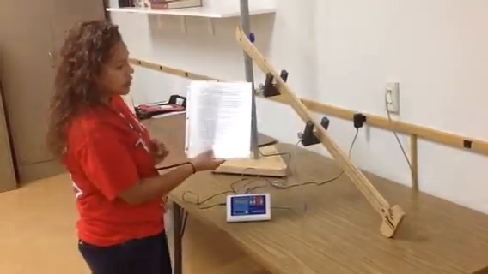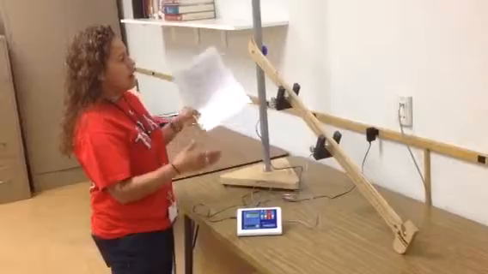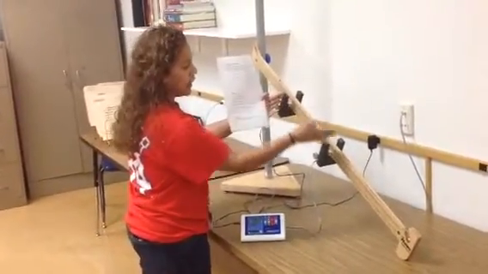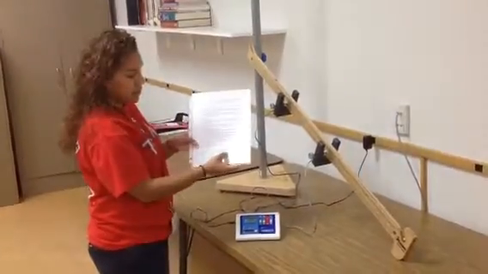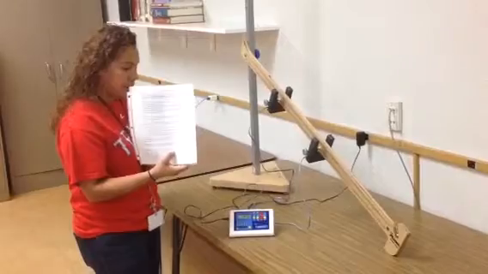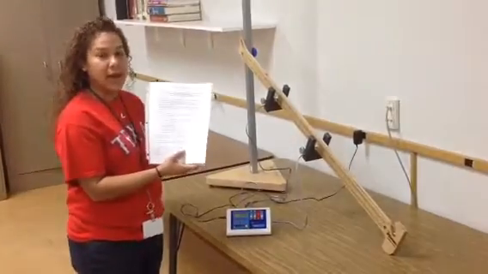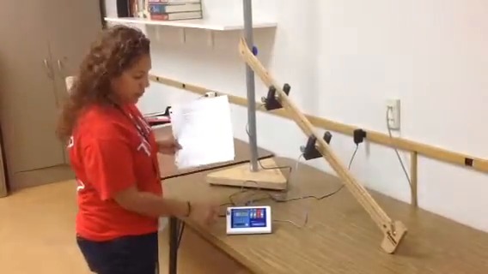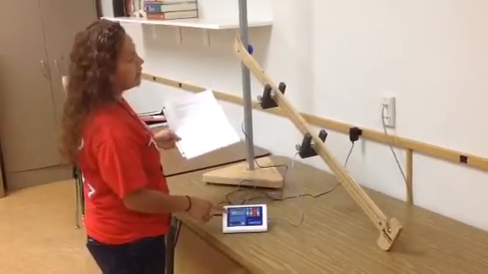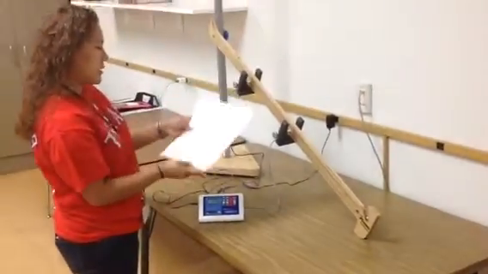Now, in order to finish our lab, you also have to find out how much time it took for the marble to go from this photo gate to that photo gate, and that's going to be referred to as A to B on your chart. All you do is push the button so that both A and B are lit. That will give you a third different time, which will tell you how many seconds, or what fraction of a second, it took to get from one photo gate to the next.